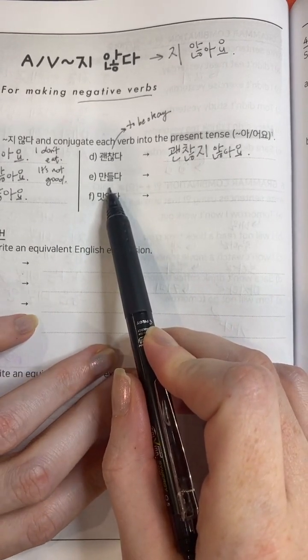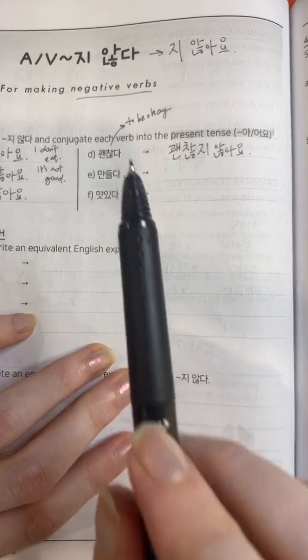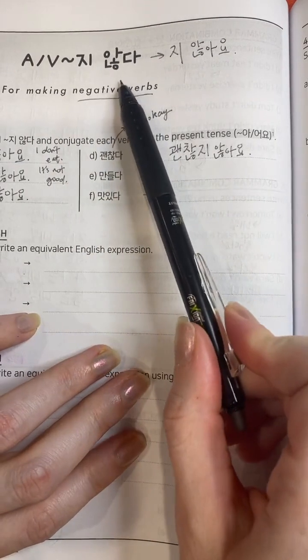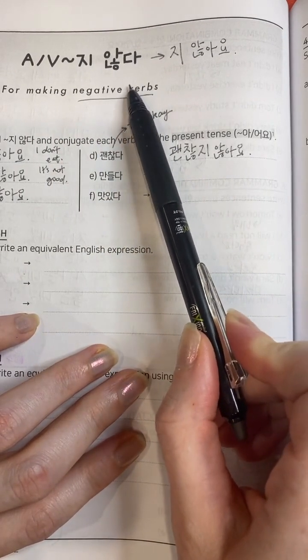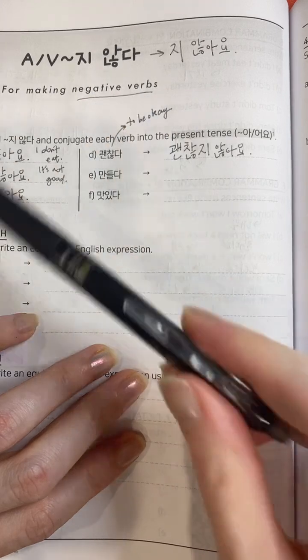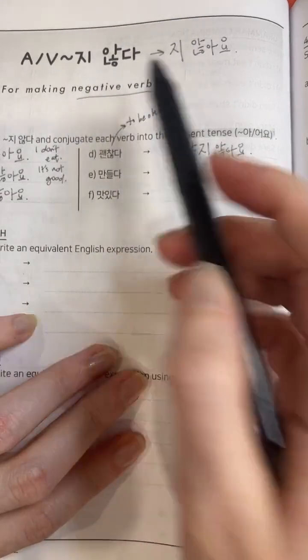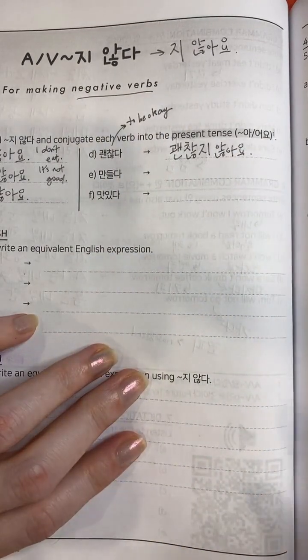Is 안 more common or 지 않다? That's a very good question. So 안 is a little bit more casual and a little bit more common in spoken language. 지 않다 is slightly more formal and slightly more common in written language, but they're both used all the time. They're both used really frequently, and it is mostly personal preference, I would say. But this one is slightly more formal and 안 is slightly more casual.